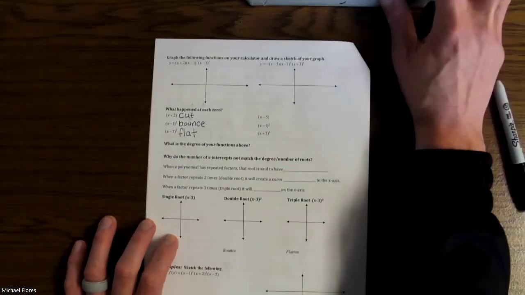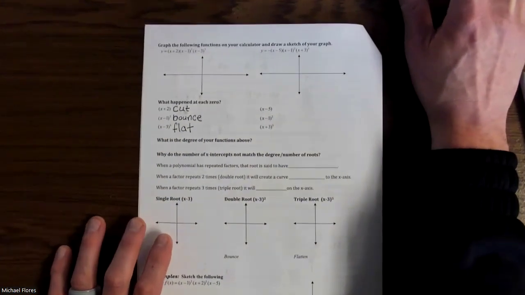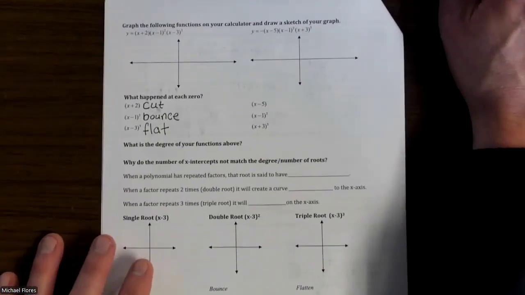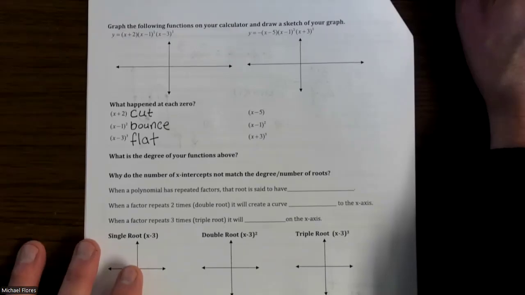I think I can zoom in now. Probably could have. Oh, that's not any better.